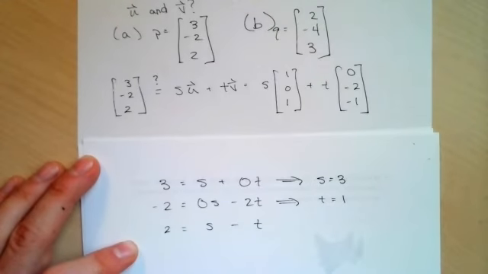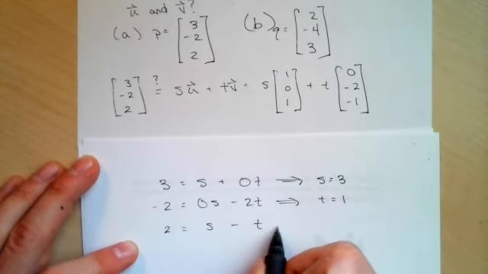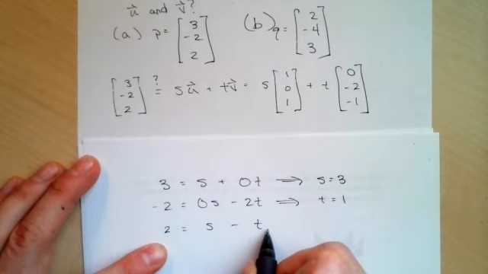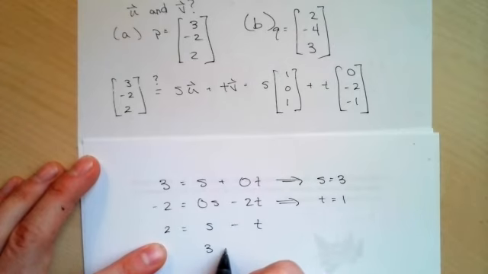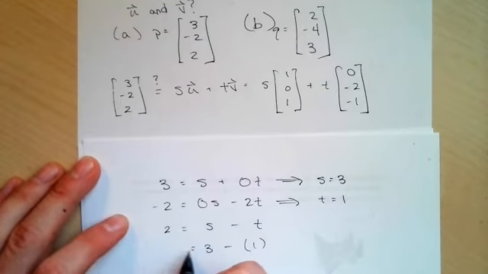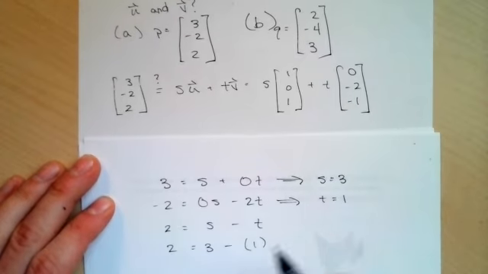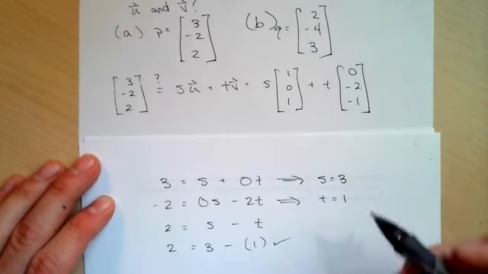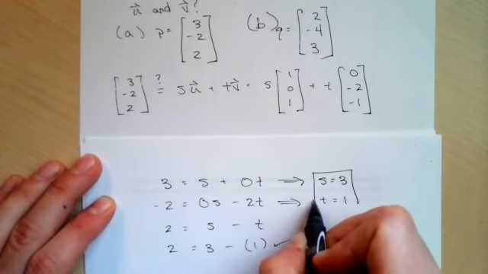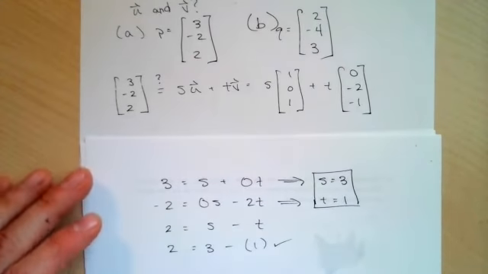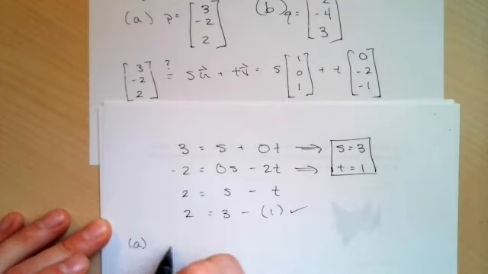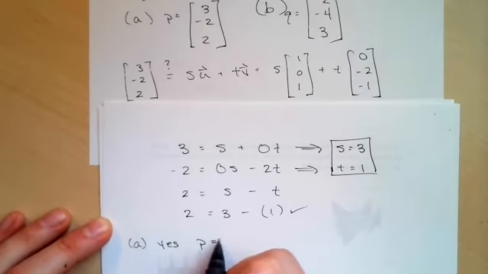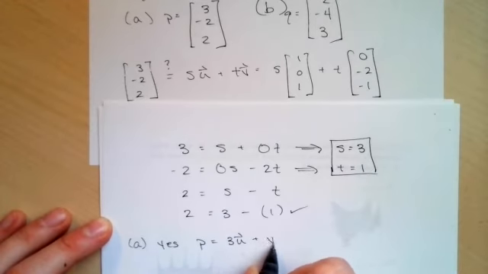And what do we want to check? Is this consistent? So if S is 3 and T is 1, do we get a valid equation? It works. So we have a consistent solution with S equals 3 and T equals 1. And so our solution to A is, yes, P is equal to 3 times U plus V.